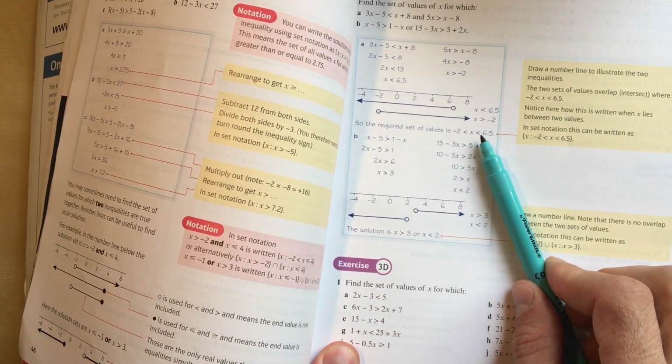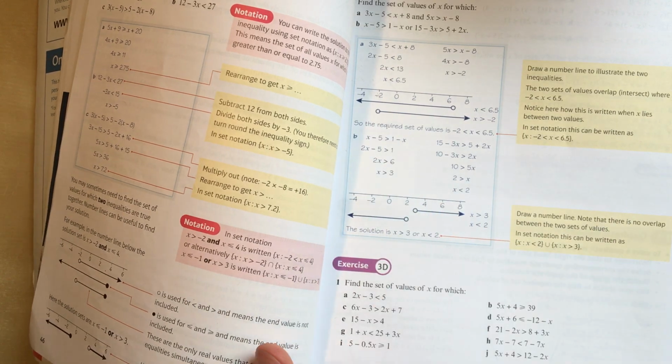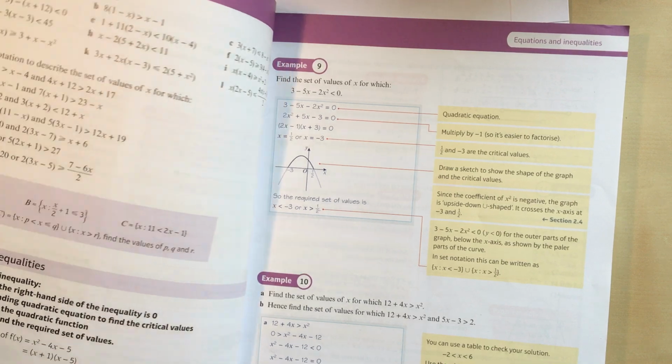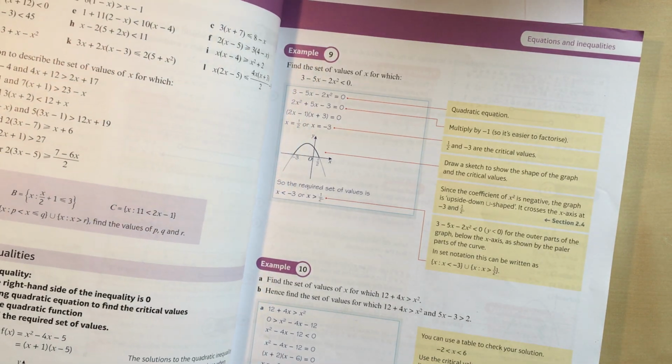So that's like part A and part B here. But really, exercise 3D is just warming us up for section 3.5. So quick, short video there, and we'll carry on with the quadratic inequalities in the next one.